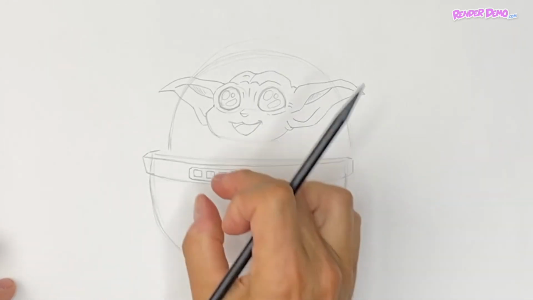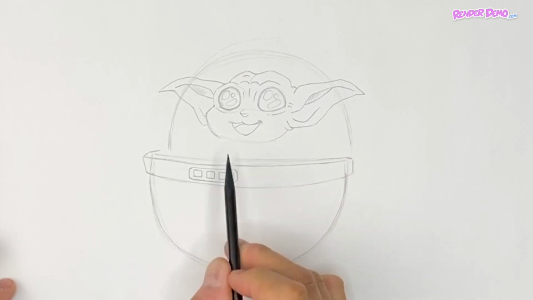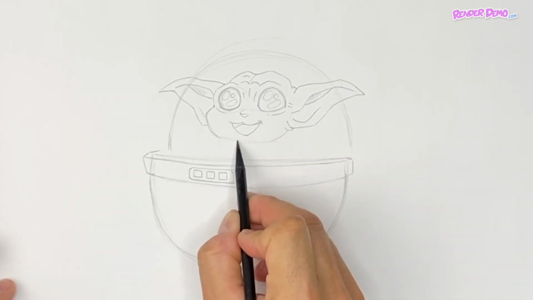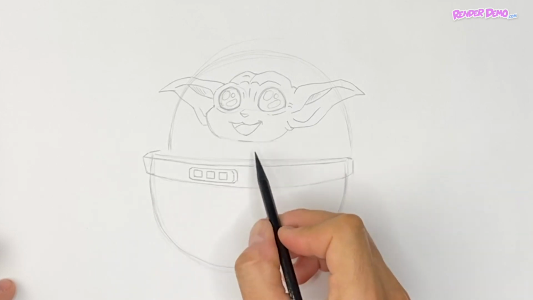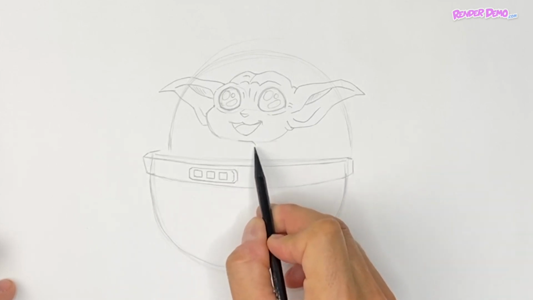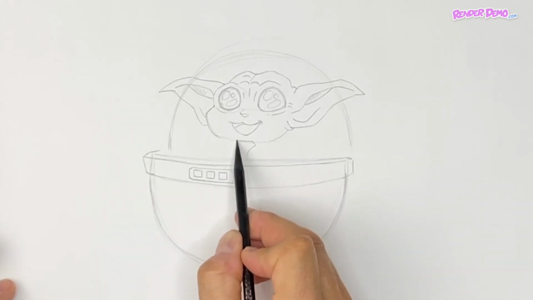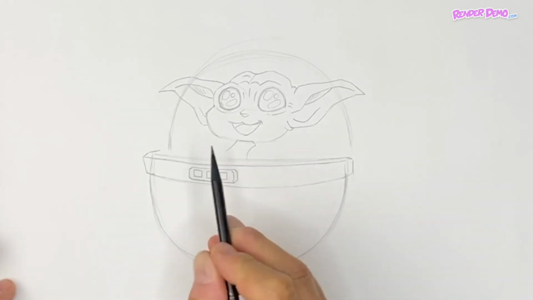Now we'll draw the shirt that he's wearing, this robe. So we're gonna come right about here, just draw this line that dips down and then it curves like this. Then I'm gonna draw a line over to the left.